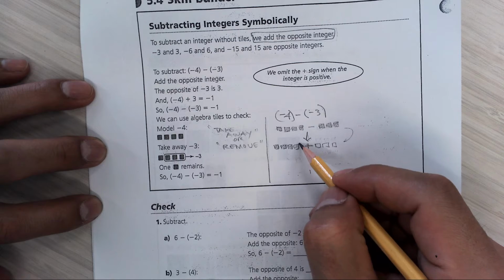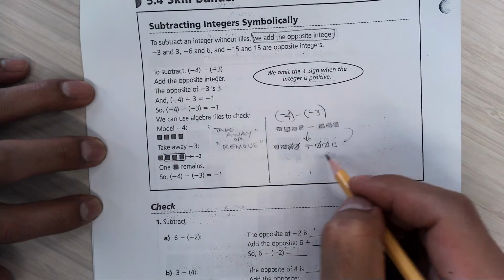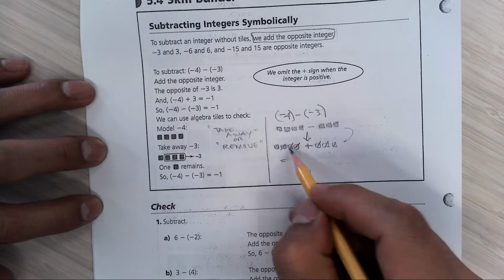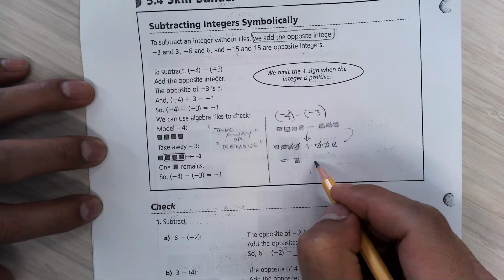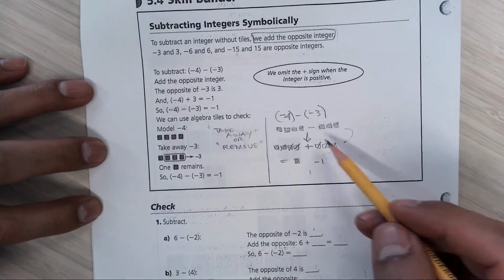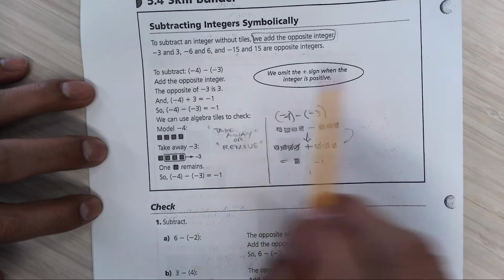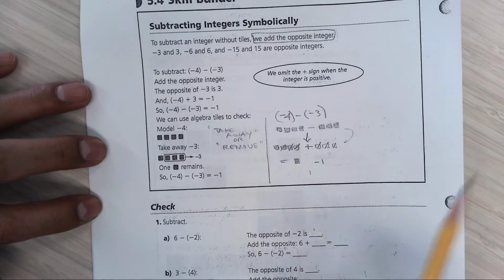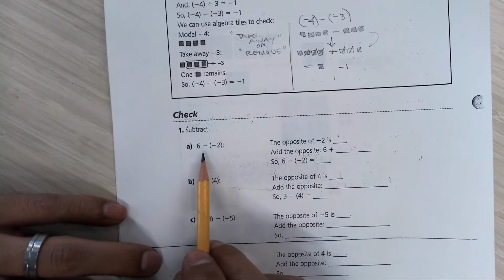So one of these is going to cancel with one of those, one of these is going to cancel one of those, because those are all 0 pairs, and that leaves you with just one little negative. And this is what I call the add the opposite technique with the tiles, which I think is most useful, because if you're going to do that with the integers anyway, you might as well do it with the tiles as well.